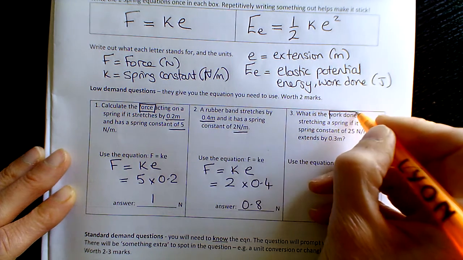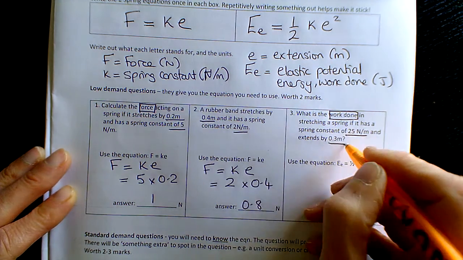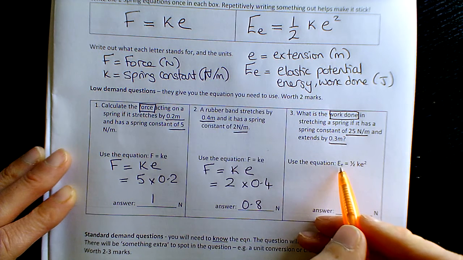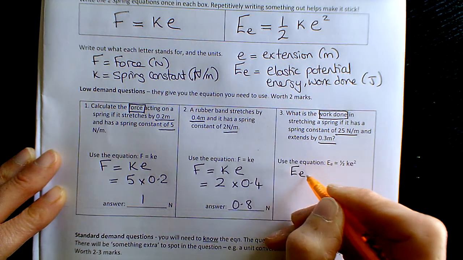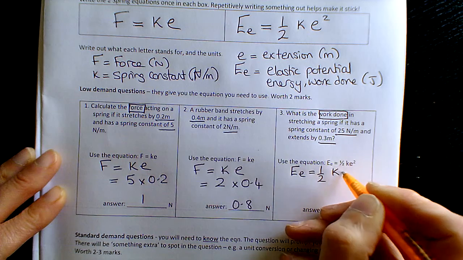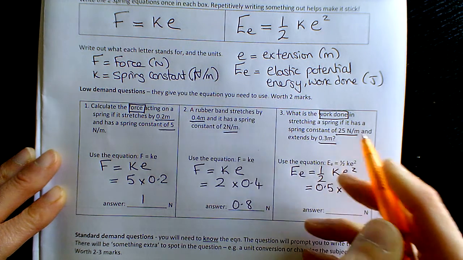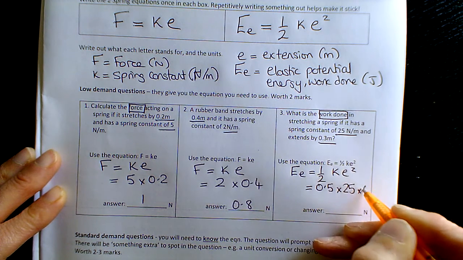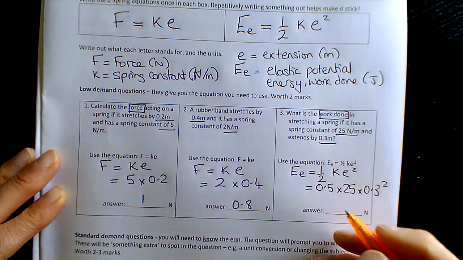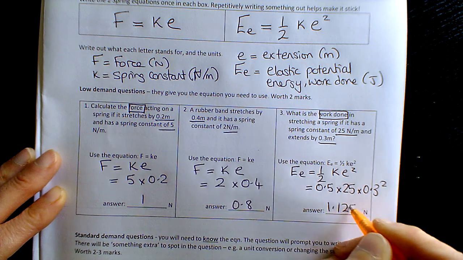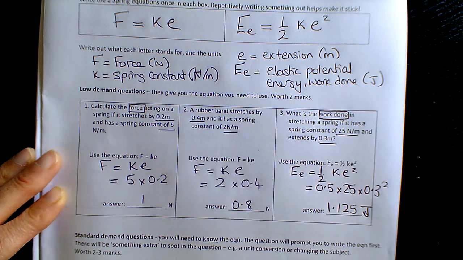This one, what is the work done? So you put a box around the work done, underline your given values, and work done is the same as elastic potential energy. So you put your numbers in. So it's 0.5 multiplied by the spring constant 25 multiplied by 0.3 squared, don't forget to square it, and that gives you 1.125 joules.